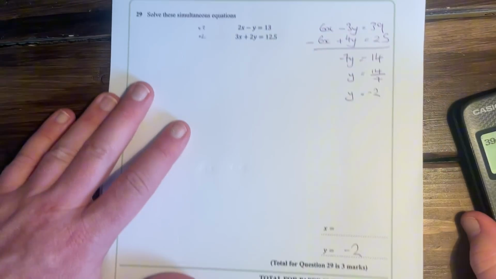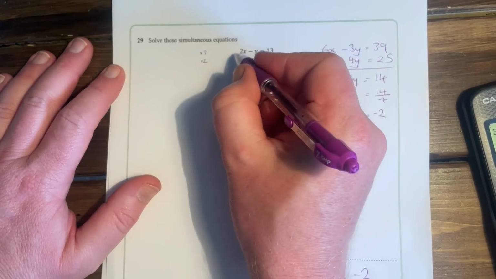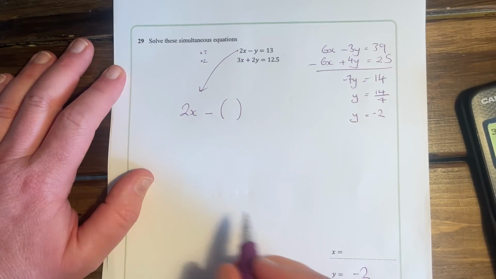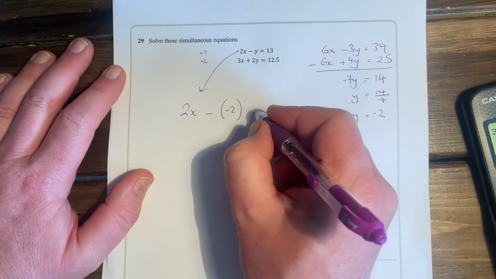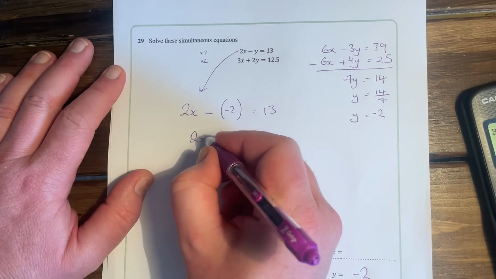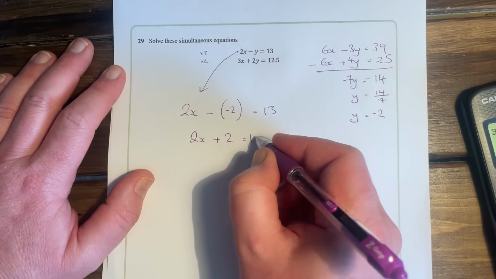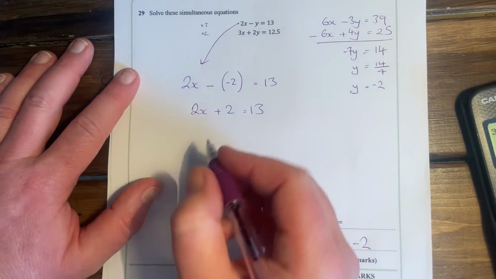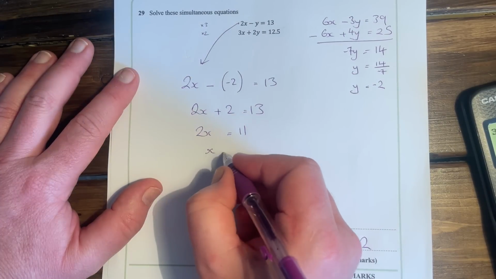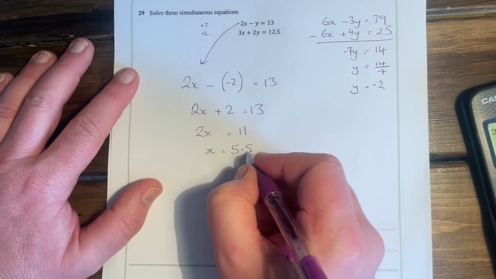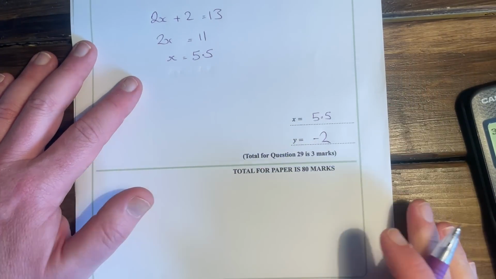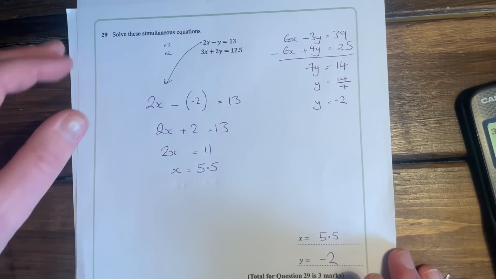y is minus 2. So now I go back into one of these. I'm going to go into the top one here, I think. 2x take away y, which we've just figured out is minus 2, equals 13. We've got minus minus 2, which is actually 2x plus 2 equals 13. And then we've got 2x equals 11. So x must be equal to 5.5 or 11 over 2, totally up to you. I'm going to go for 5.5. Right, that's my best guess.